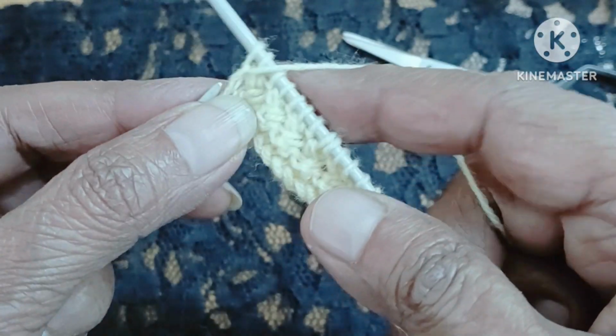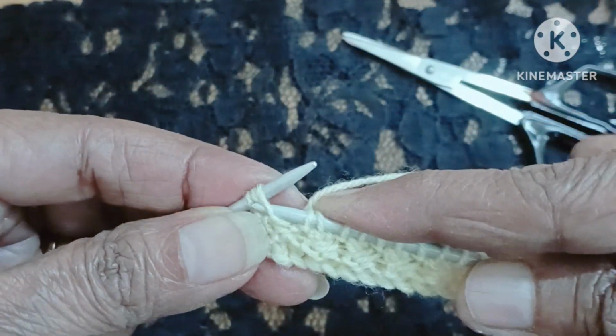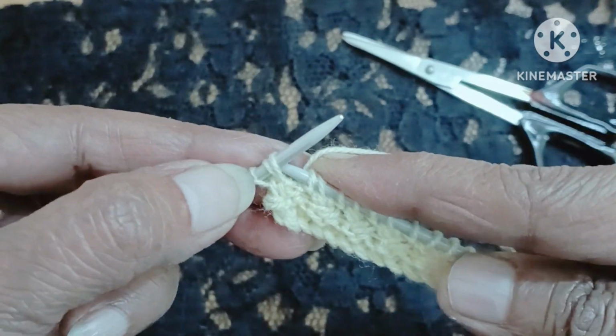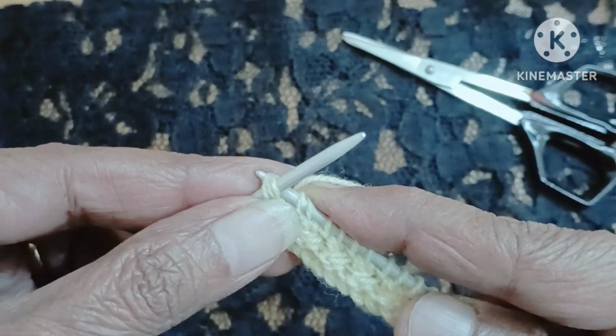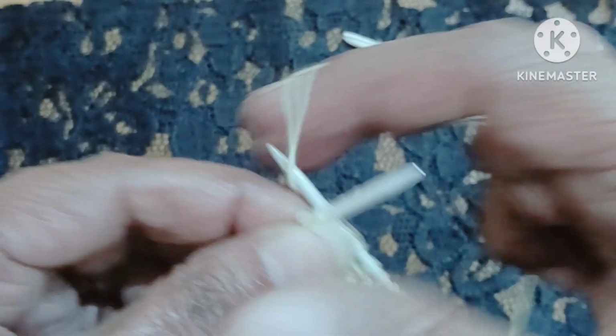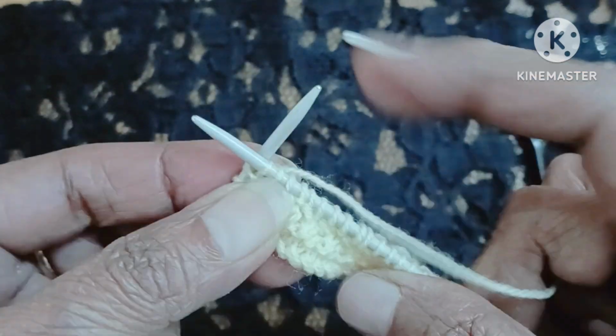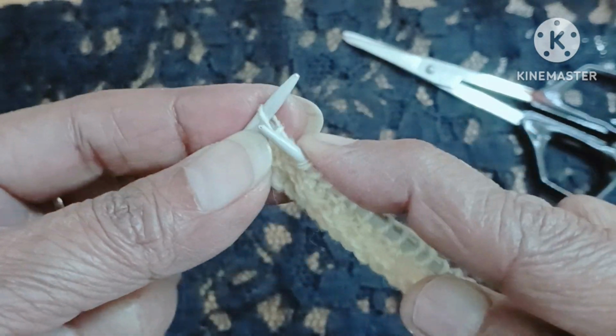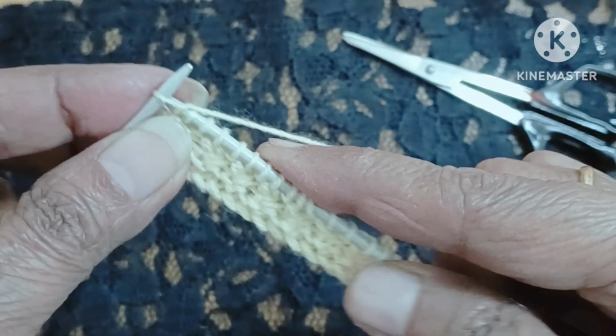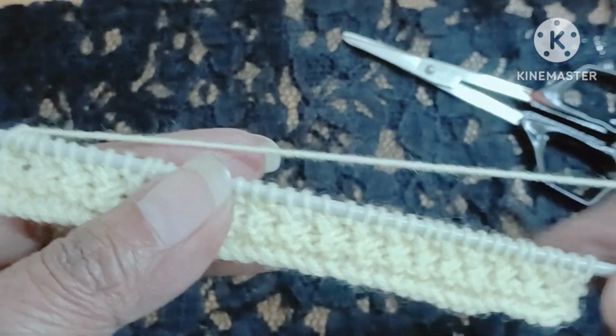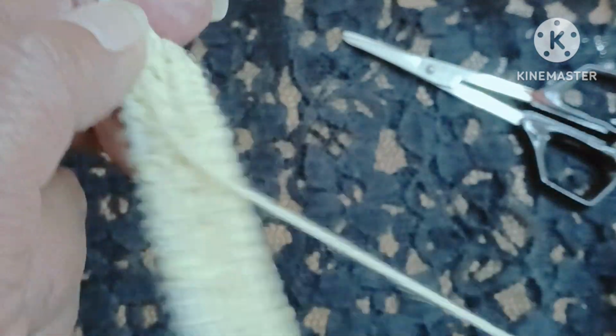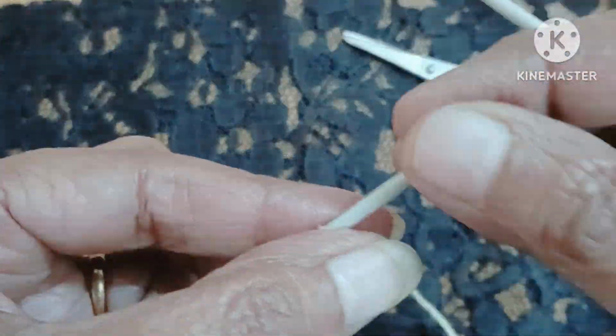Purl 1, knit 2 together from the back. It is the edge stitch. Now repeat the pattern from the first row.